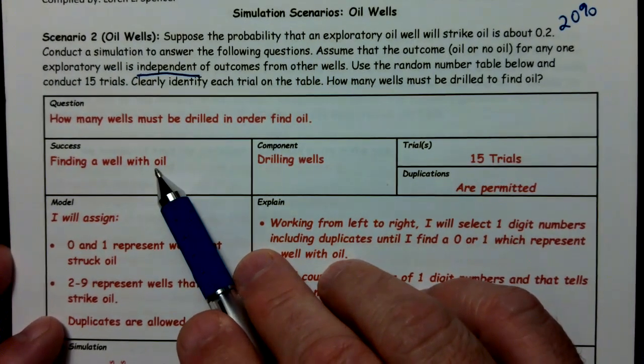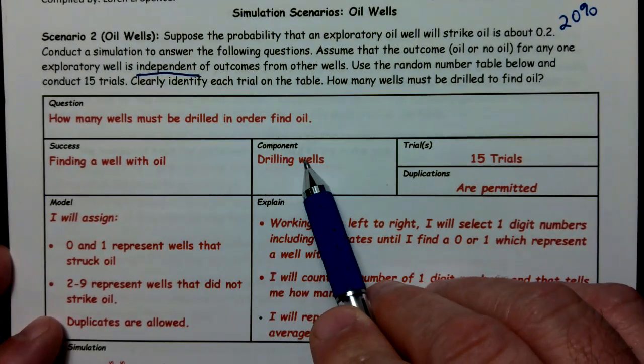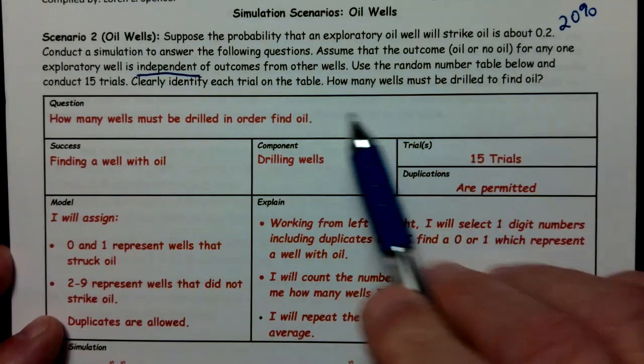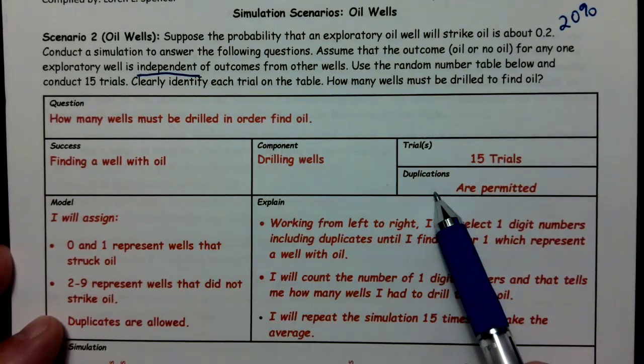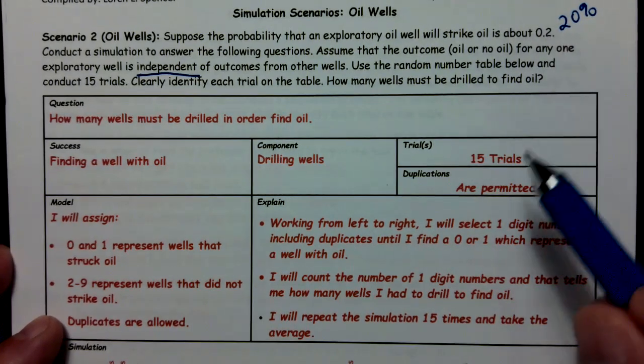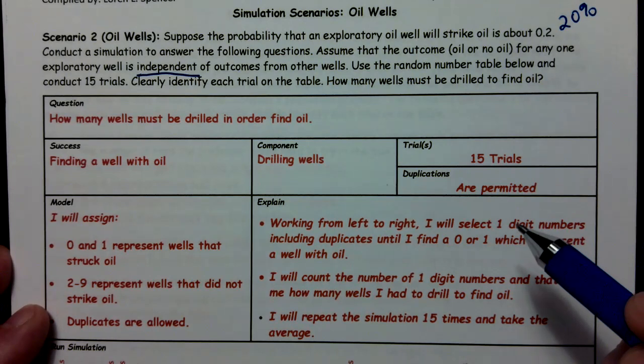Success is finding a well with oil. What are we going to do? We're going to drill wells. How many trials? Well, they told us 15. Are duplicates permitted? The answer is yes, because we're working with percents. If you're working with percents, it's going to be yes.